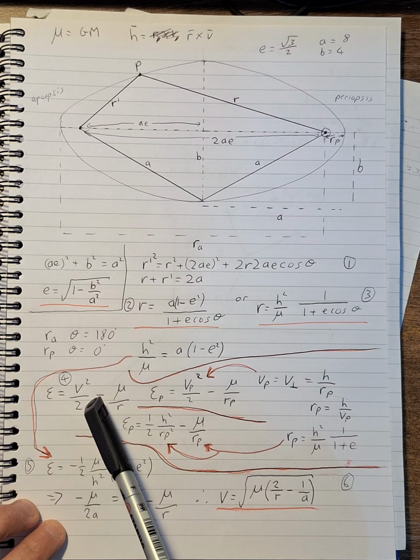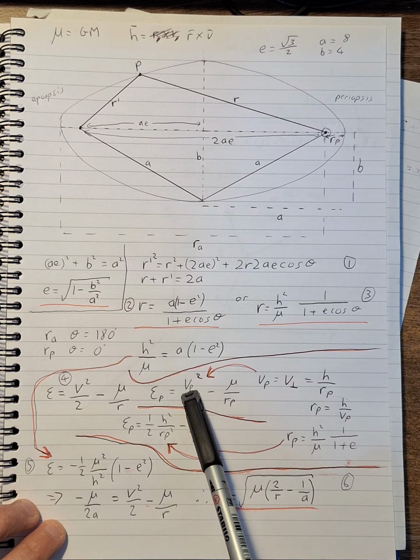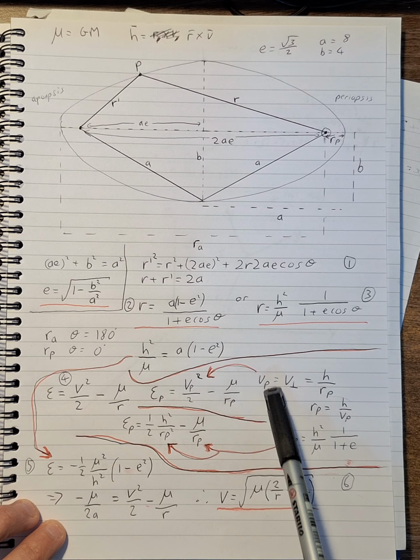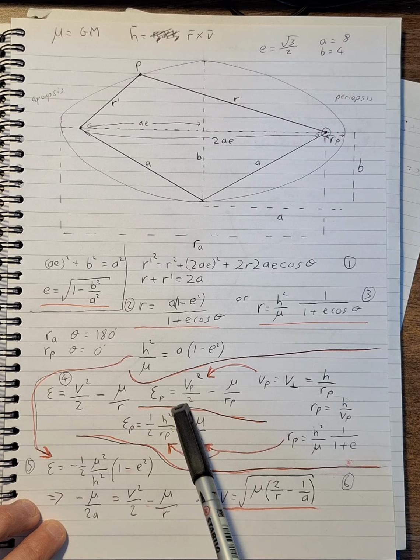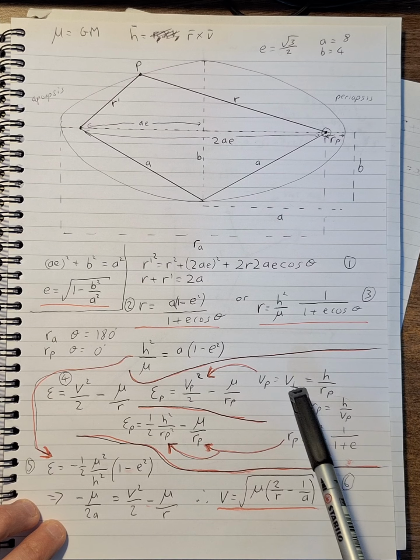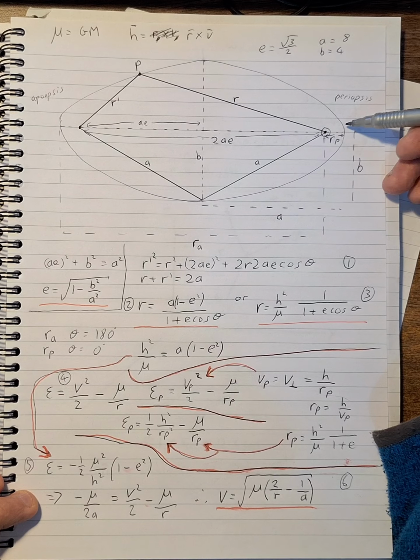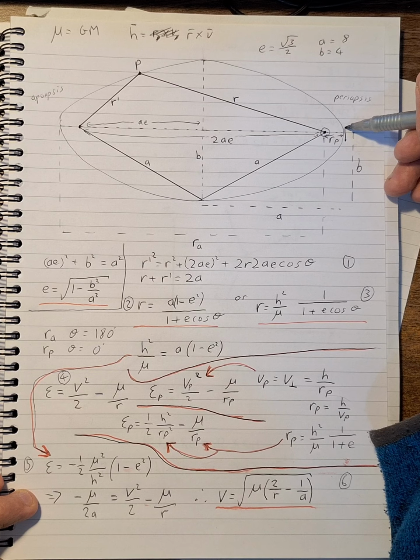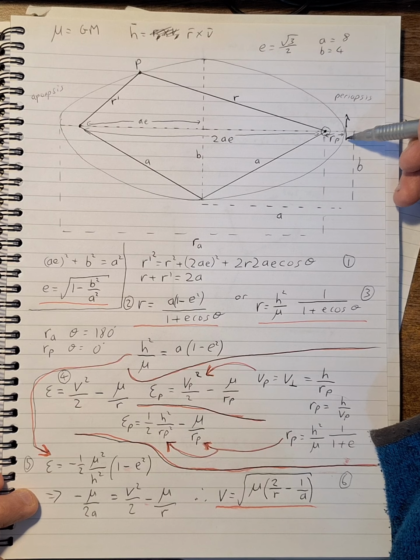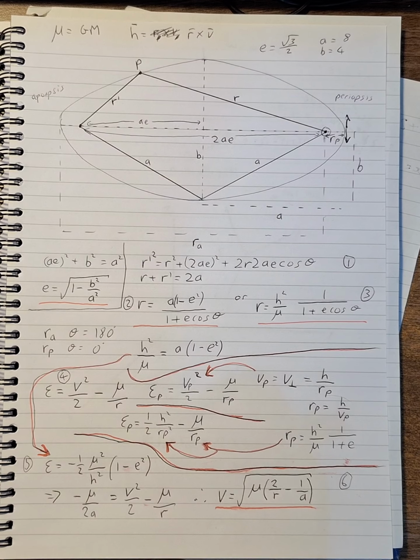Now at the periapsis here, so if you say we're at the periapsis, we'll just replace v with vp and r with rp. The velocity is just tangential, right? It's only going that direction or that direction, right?